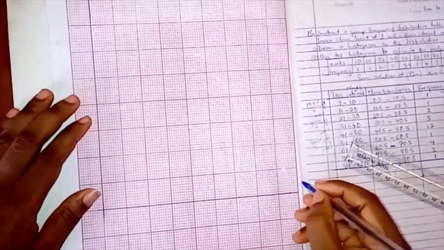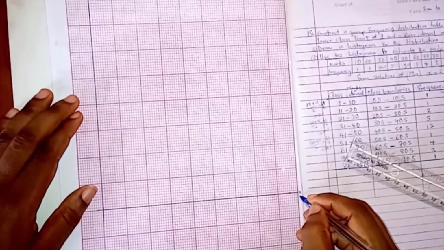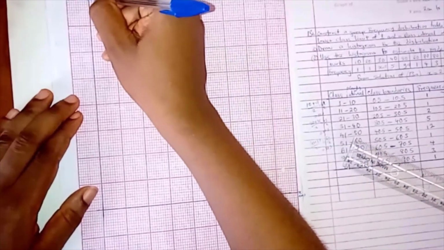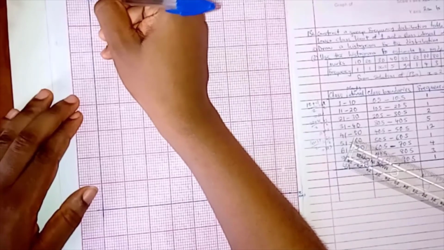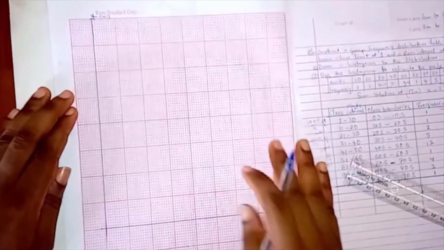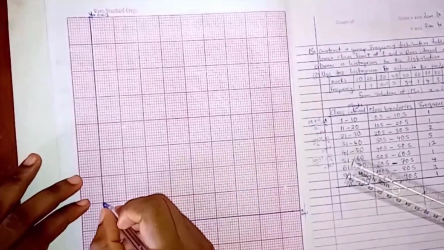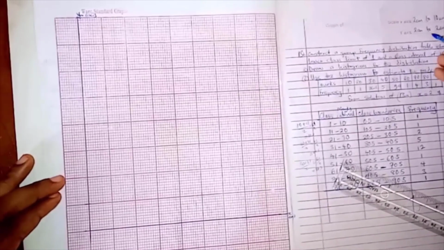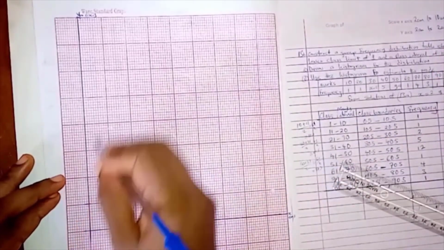It's our x-axis, and this is our y-axis. I hope you can see that. On our y-axis we have 2 centimeters to 2 units.